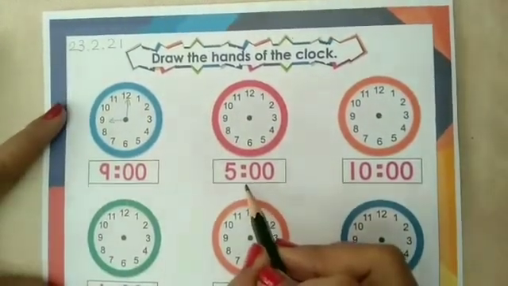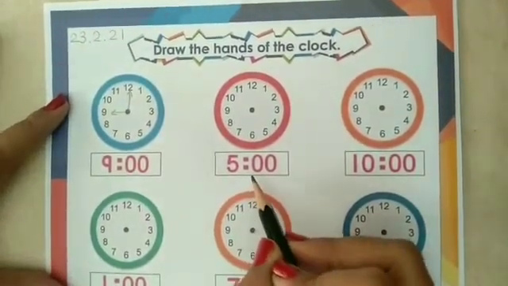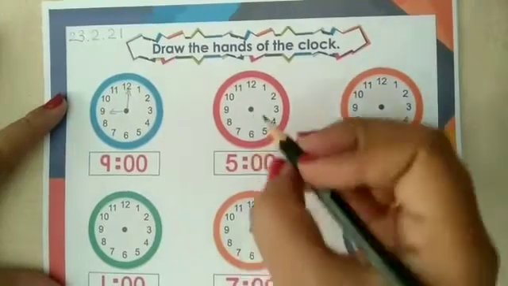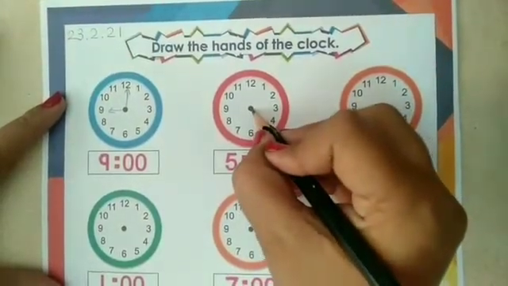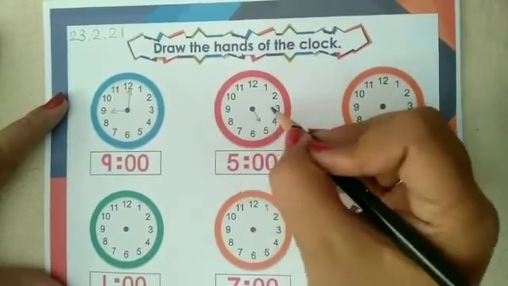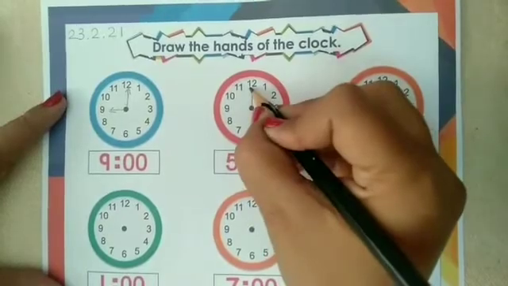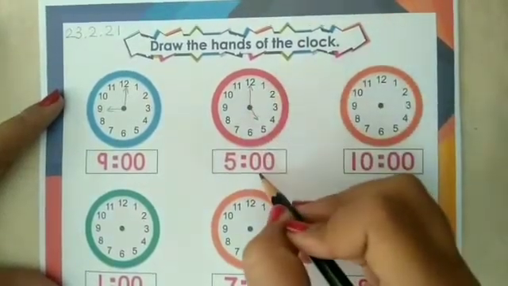Tell me what is the time? The time is 5 o'clock. So we will draw short hand at 5 and long hand at 12. Short hand at 5 and long hand at 12. So it is 5 o'clock.